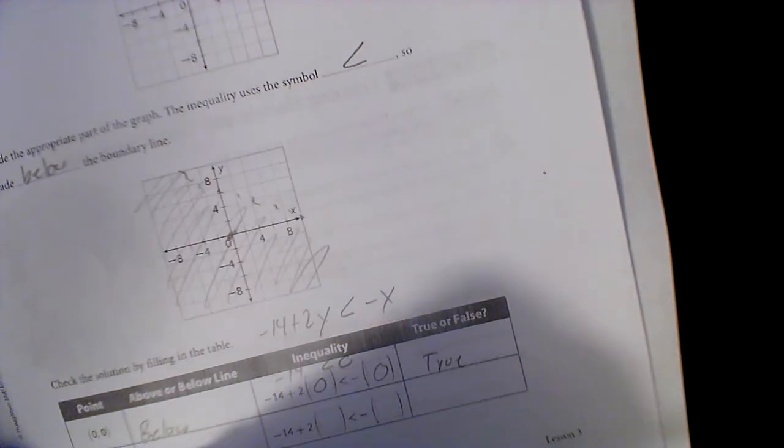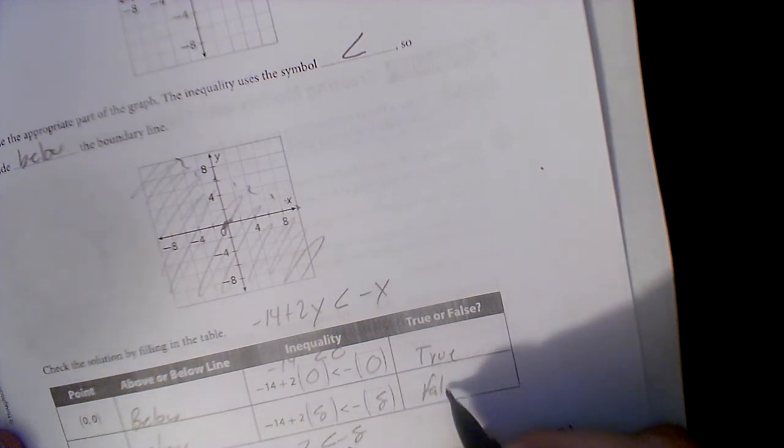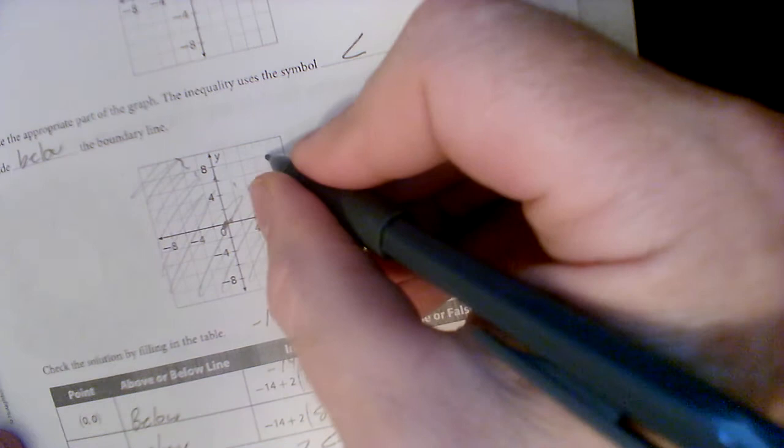Well, negative 14 is less than 0, so that's true, and it should be because it's in the shaded region. It should make the equation true. 8, 8 is above. Notice how they're picking the same number. But here we go. This would be 16, this would be 2, is less than negative 8. That is not true, so this would be false. And honestly, obviously, 8, 8 is up here in the non-shaded region.